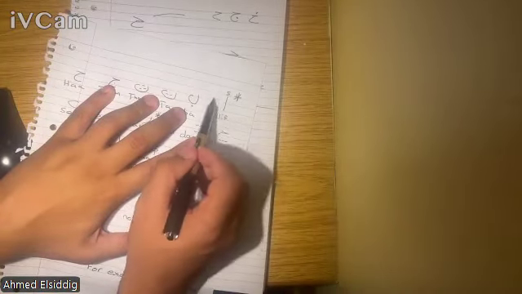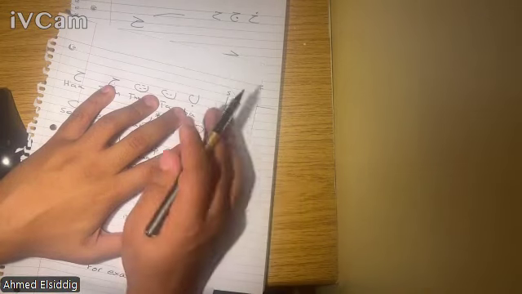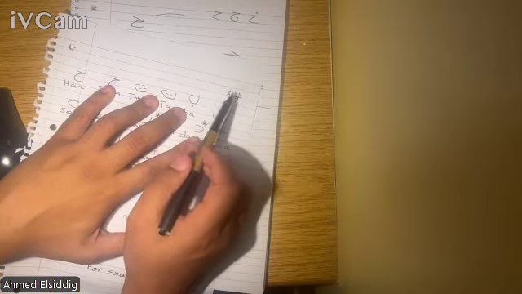Elif with a Hamza is not a normal Elif. This Elif here, if it has a Hamza on it, it's by itself, always. But this Elif here, when it doesn't have anything on it, it can have something sticking to the back.